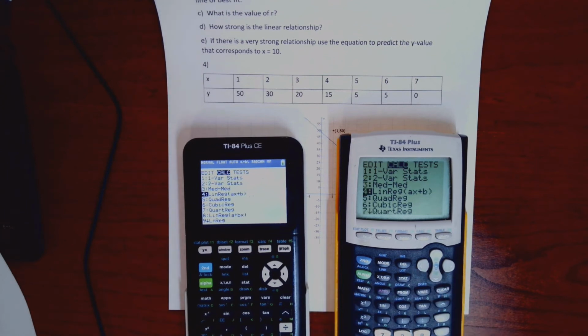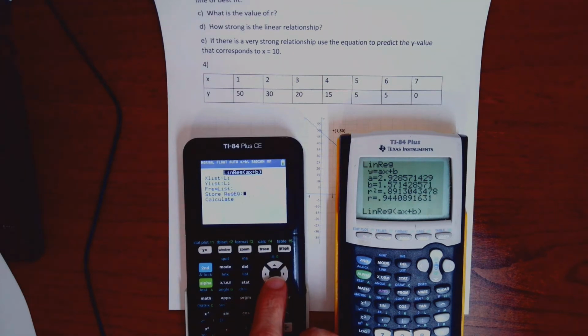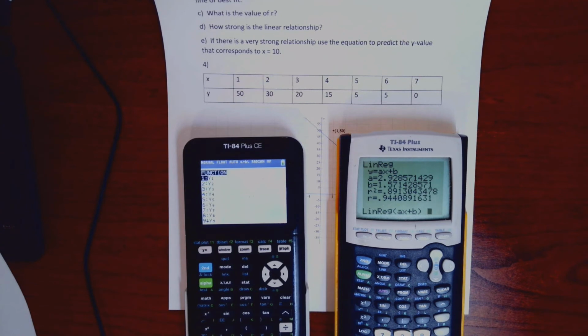I hit enter. The only thing I need to do on my newer calculator is put into store regression equation Y1 by going VARS, Y-VARS, Function, and Y1. Once I have it on this calculator, I'm just going to hit calculate.